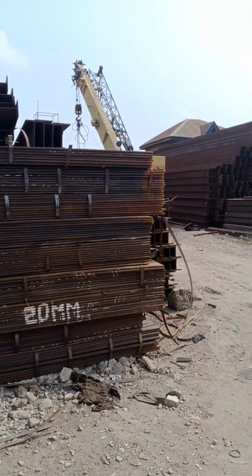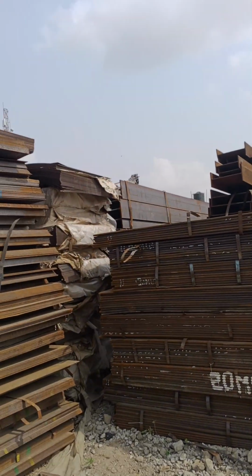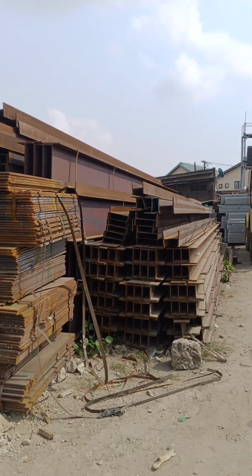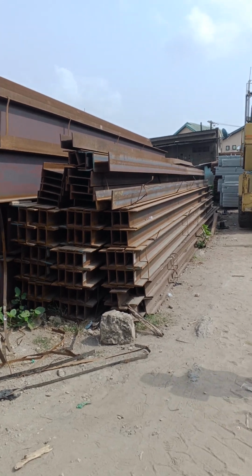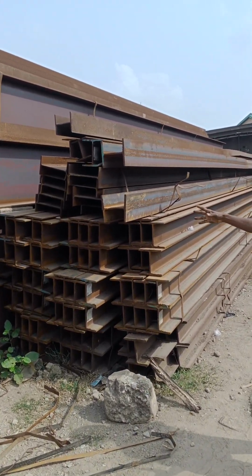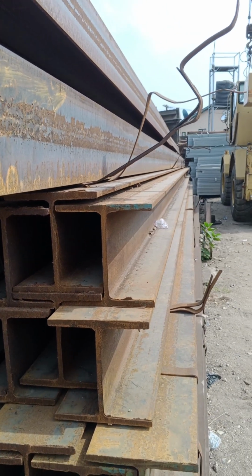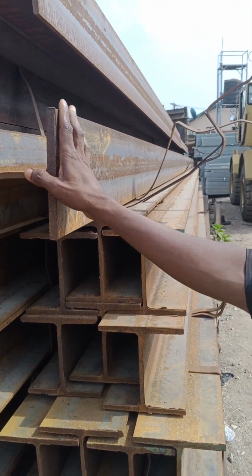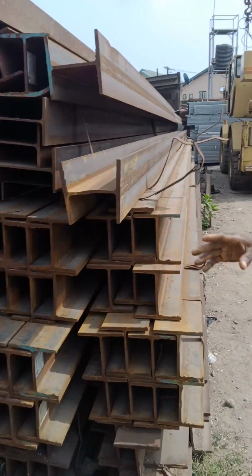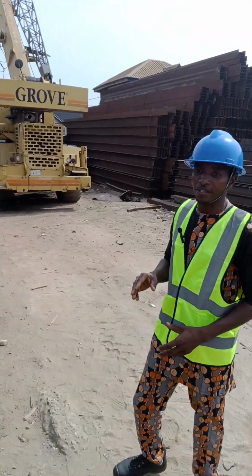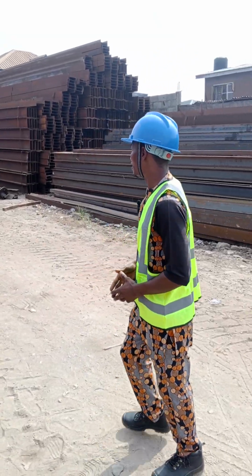We are still in the warehouse. So it's not just a warehouse, but it's a very big one, and we have a lot of materials. These ones are also beams and columns. As I've said before, the difference between column and beam is their sizes. This one, they have equal size, that is column, while the other ones, the sizes vary. The web and the flange, the size is different.